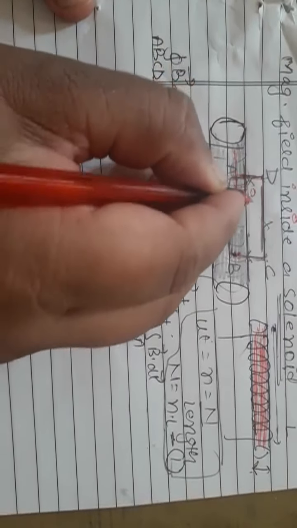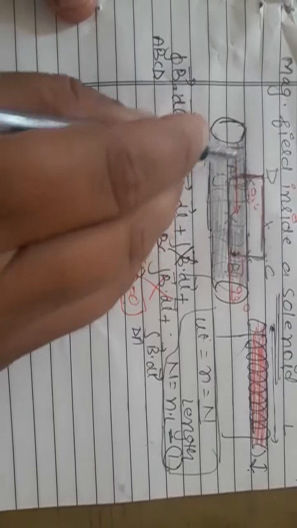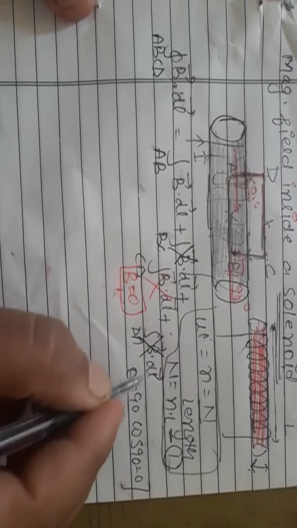What about this side? The magnetic field is in this direction, this is the length, and this angle will be 90 degrees. Similarly on this side, the angle is also 90 degrees. It means the contribution of BC and AD is also zero, because theta is 90 and cos 90 is equal to 0.